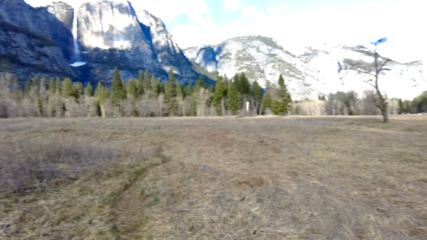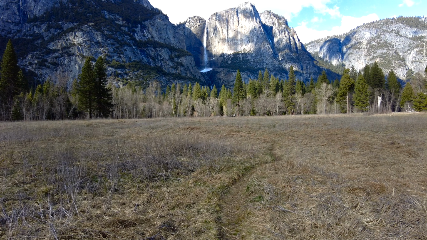So I'm in the meadows all by myself here with Yosemite Falls right behind me, right in front of me actually. And I wanted to take a wide angle lens and just walk around the meadows to try to find something, but I realized as I was walking around that sometimes I forget that not every composition has to be incredibly intricate and complicated.